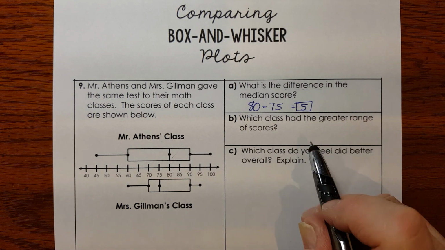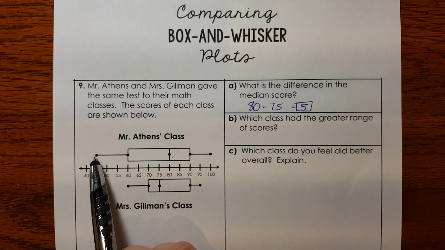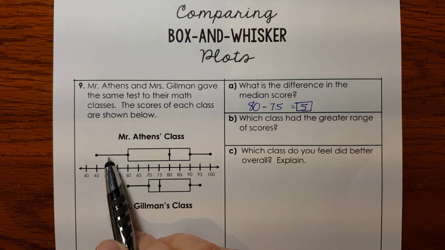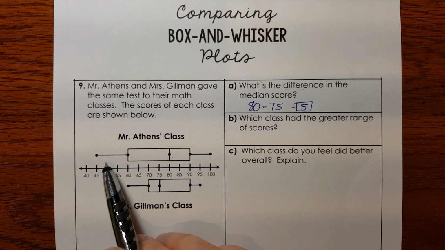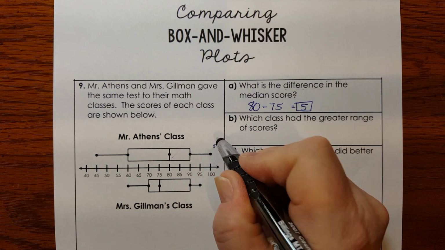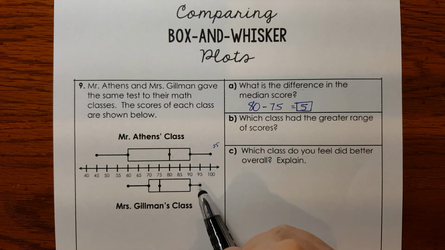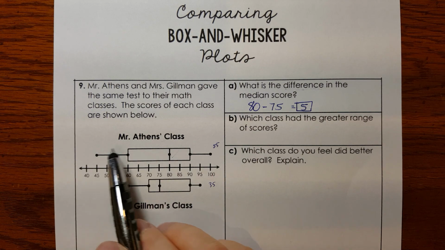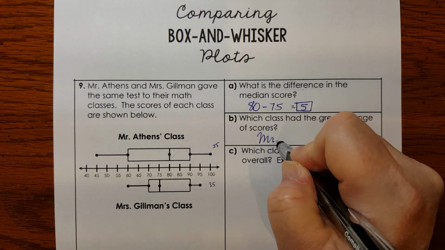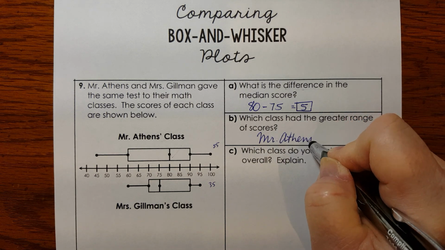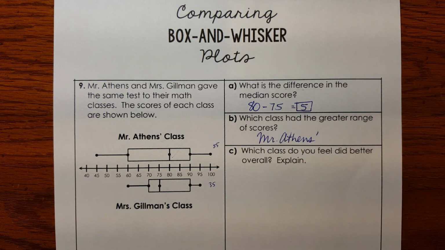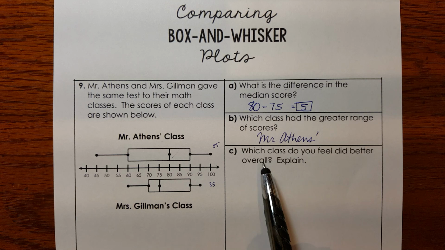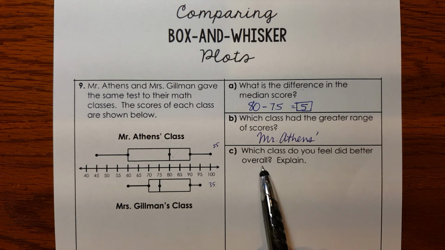Which class had the greater range of scores? So remember, the range is the distance between the lowest value and the highest value. So this range here, 100 minus 45 would be 55. And this range here would be 95 minus 60, which would be 35. But you could just tell by looking at them that Mr. Athens' class had the greater range.